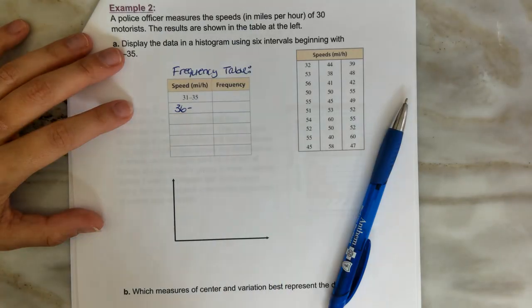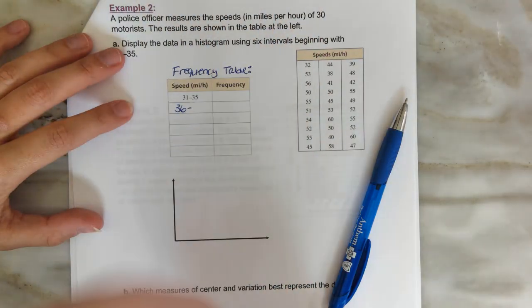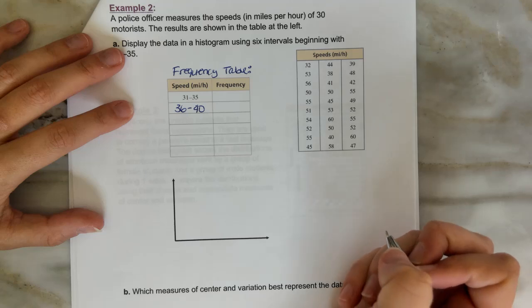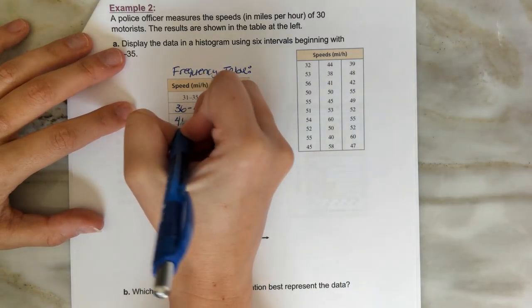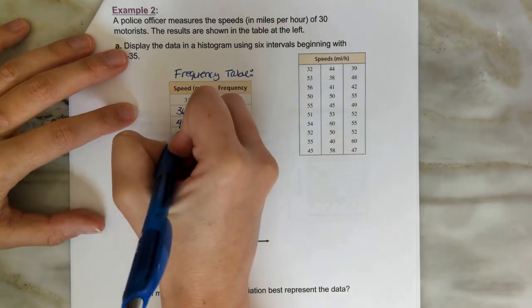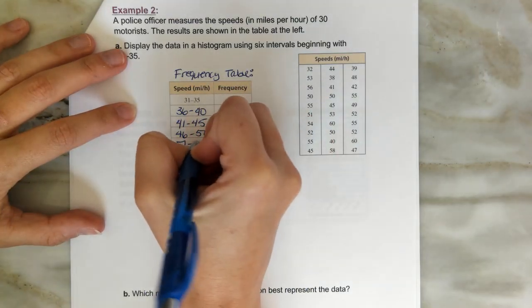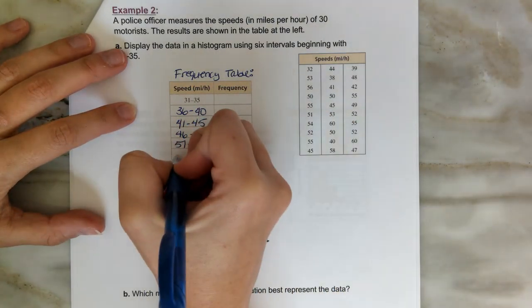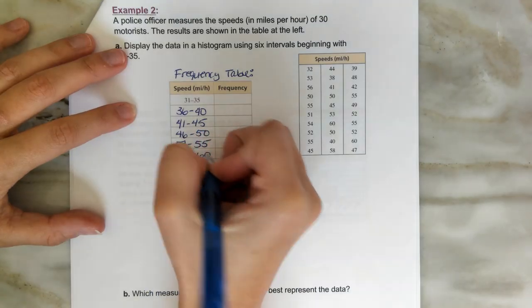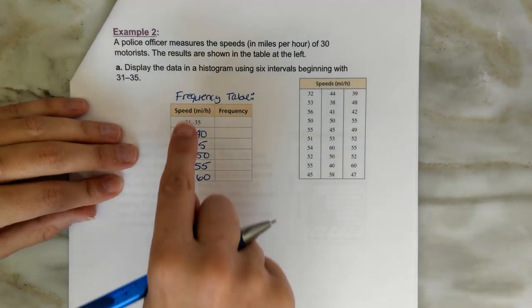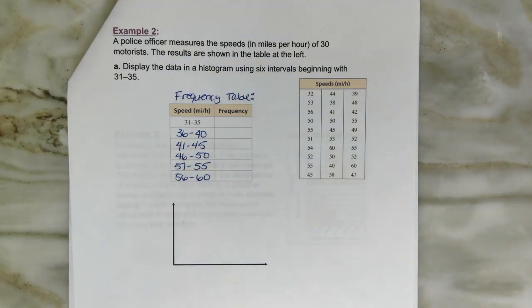So 36 through 40, which means the next one is going to be 41 through 45, 46 through 50, 51 through 55, and 56 through 60. They have to be completely equal. So they each have to contain 5 numbers and there can be no overlap.